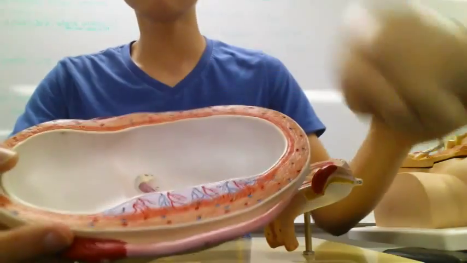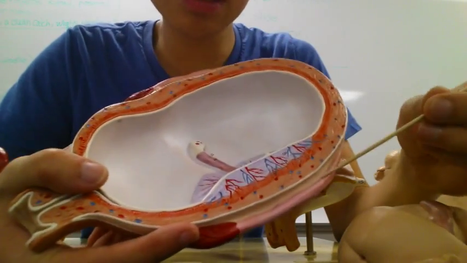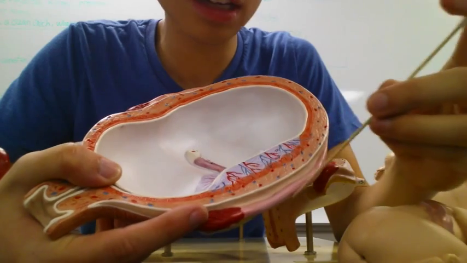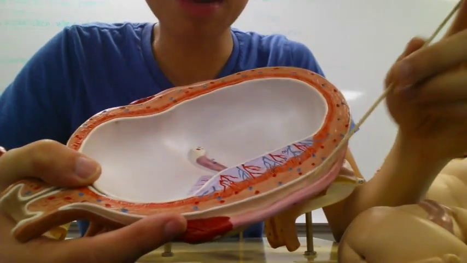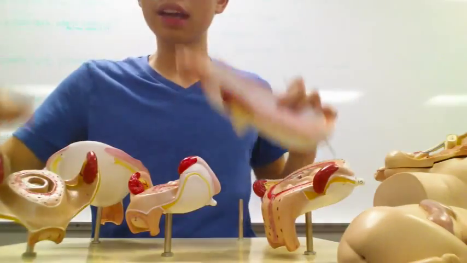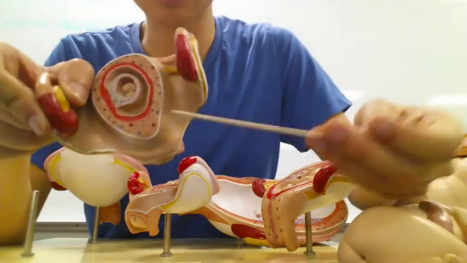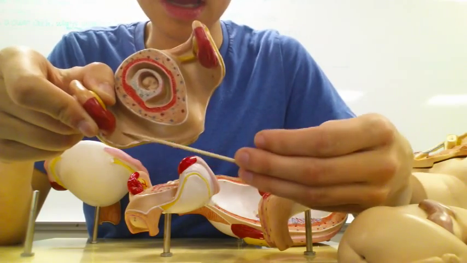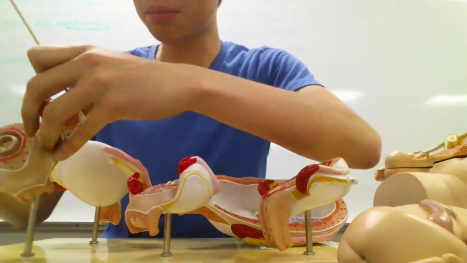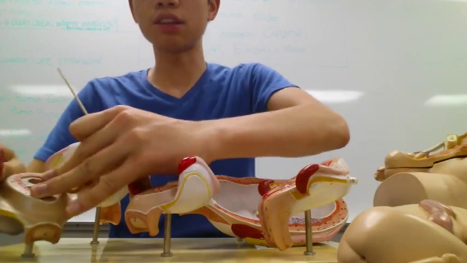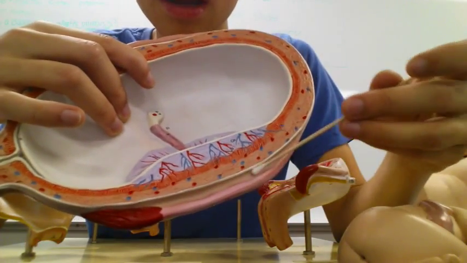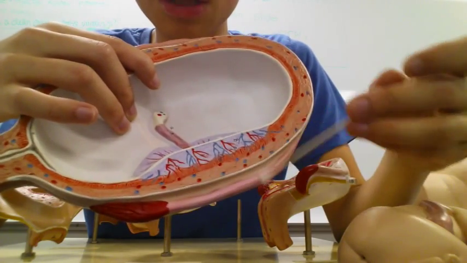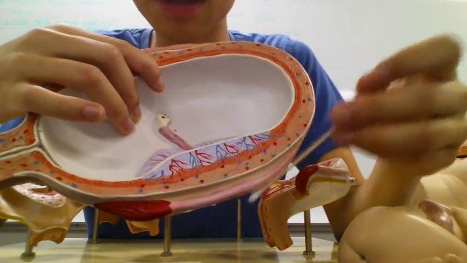You have the broad ligament, which is actually the connection between the uterus and the fallopian tube, which is this thin line right here because it's being pulled. Normally it would be these wings right here. But when the fetus grows and it's pulled, it becomes just this little thin thing right between the fallopian tube and the uterus.